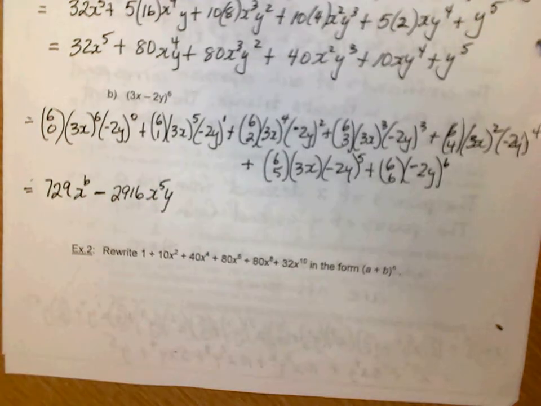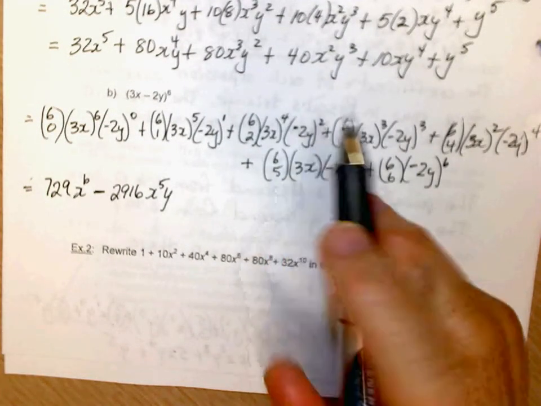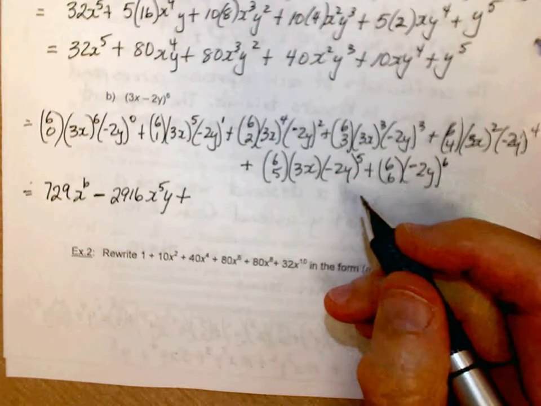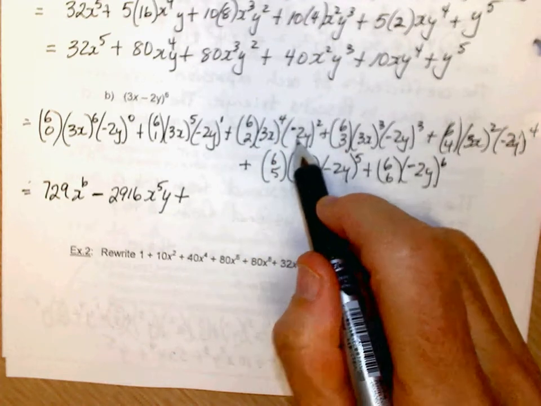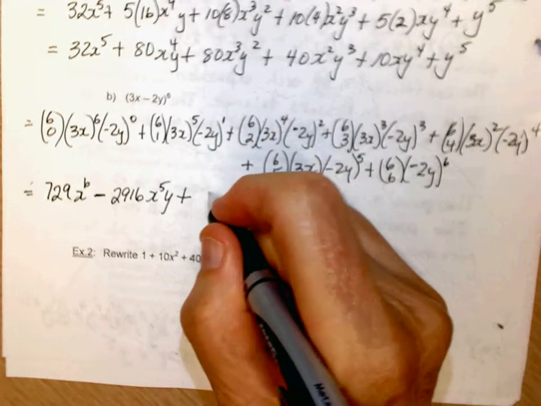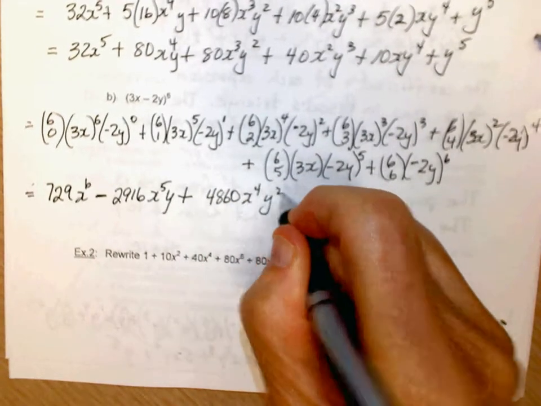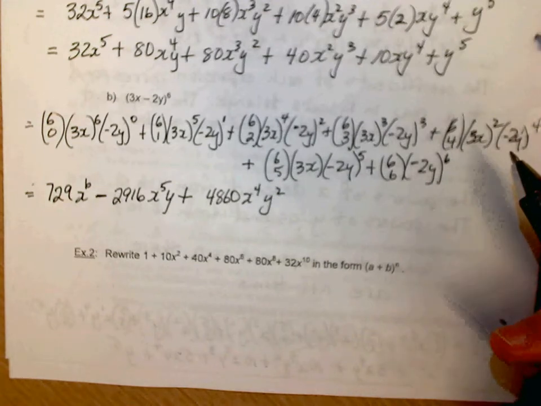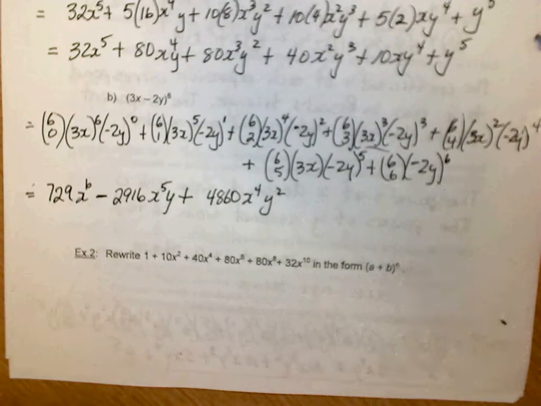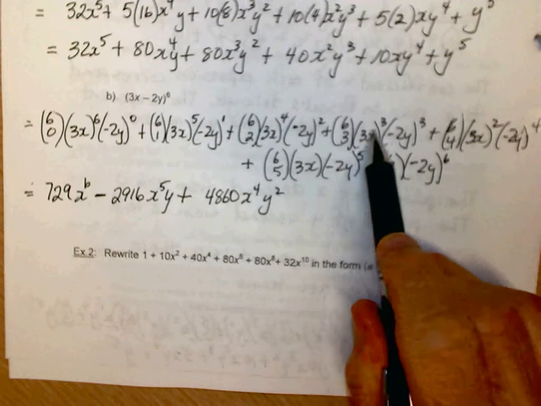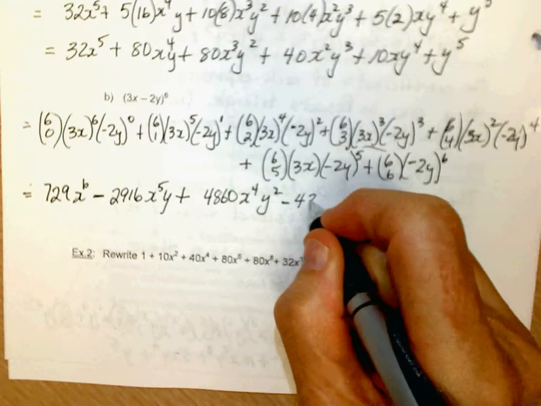Now, here the exponent is even, a negative times a negative is a positive, so we're going to have a positive term here. 6 choose 2 times 3 to the exponent 4 times negative 2 all squared is going to come out to be 4860 x to the 4 y squared. So we did that one. Now we're doing 6 choose 3. So again, 6 choose 3 times 27 times negative 8. We're going to have a negative term here. 4320 x cubed y cubed.